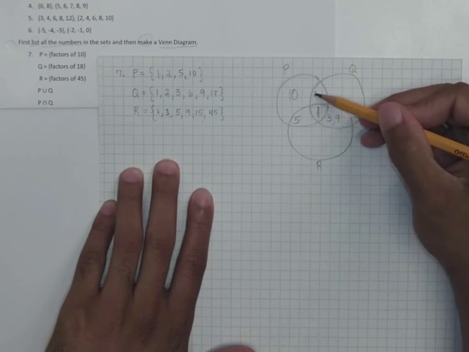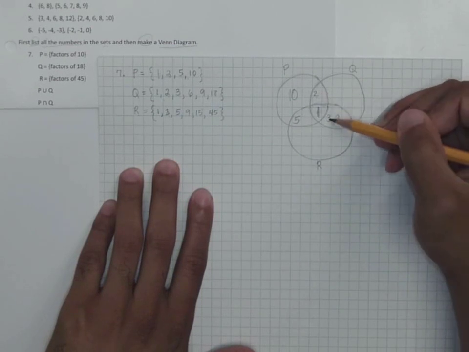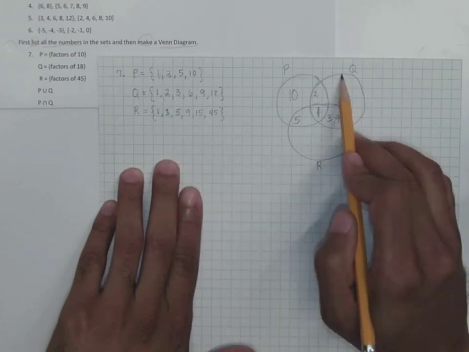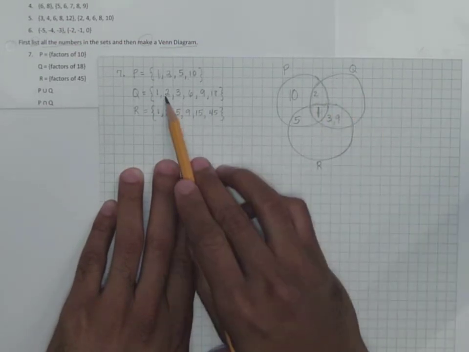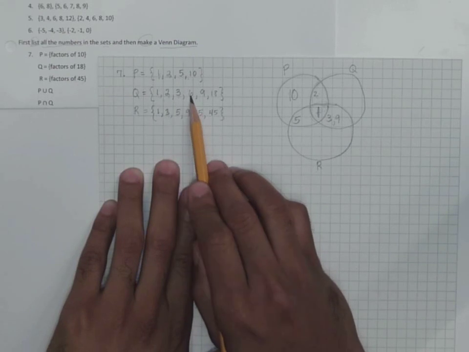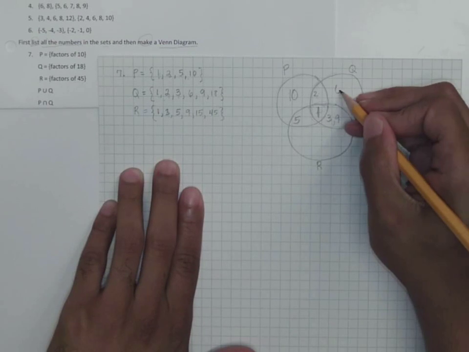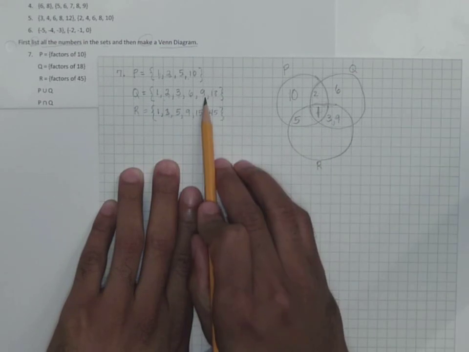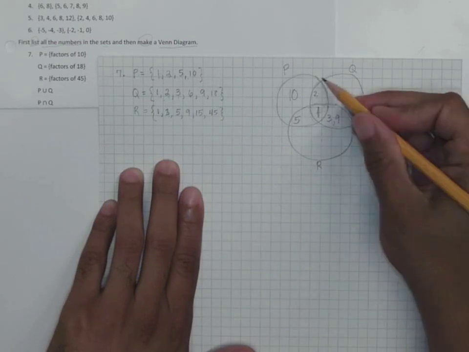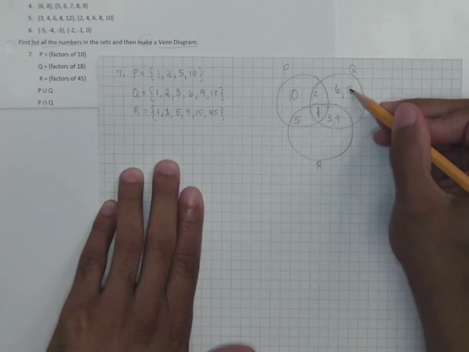We have 1, 2, 3, and 9. What elements haven't we mentioned in Q? 1 is there. 2 is already there. 3 is already there. Is 6 already written in the circle of Q? No. So let's write 6 right here. What about 9? 9's already there. And what about 18? No. So let's put that in there.